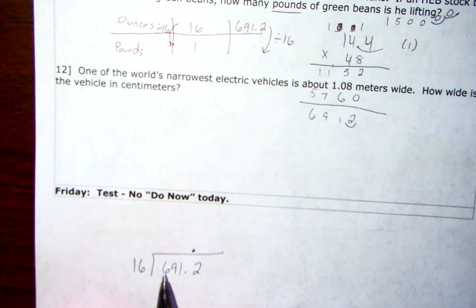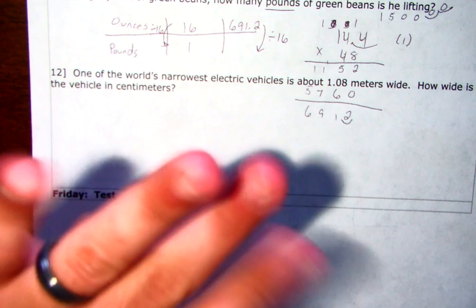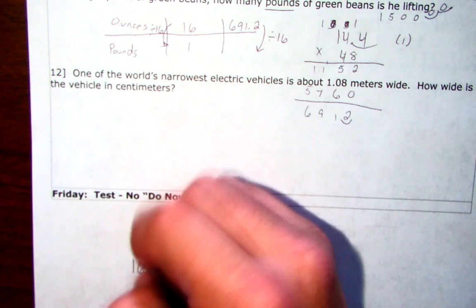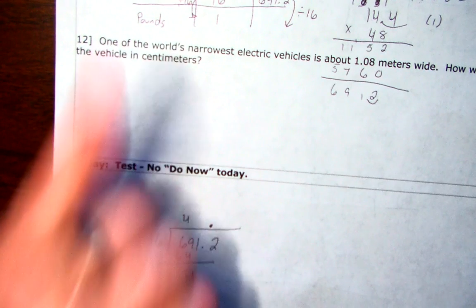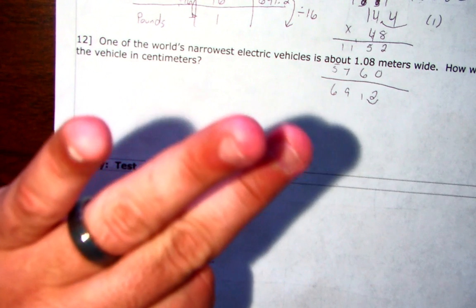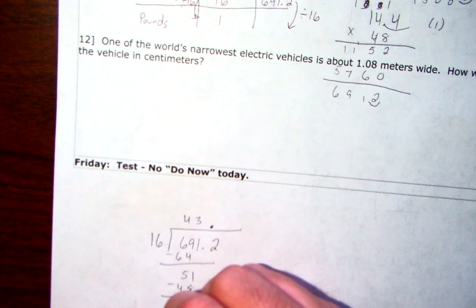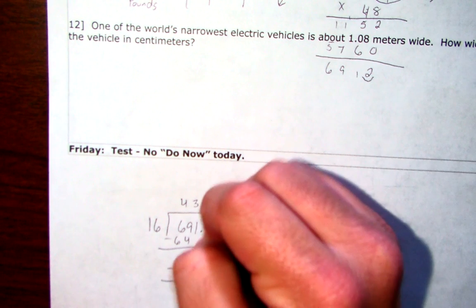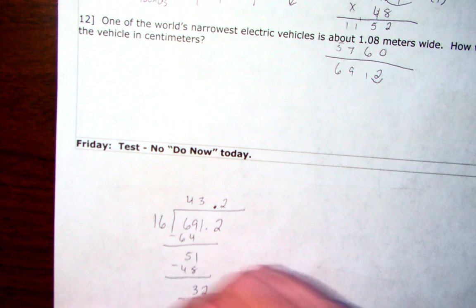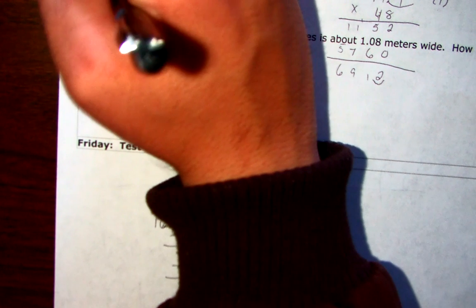16 can go into 69. 16, 32, 48, 64. Goes in there 4 times. 16 into 51. 16, 32, 48. Goes in there 3 times. And then how many times can 16 go into 32? It can go in there twice. So the answer is 43.2 pounds.